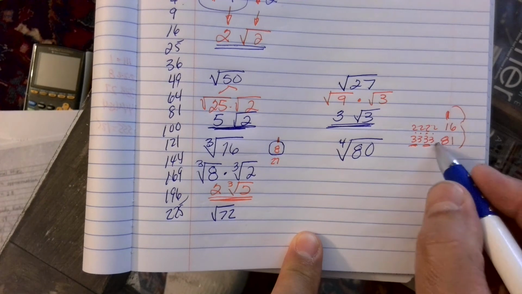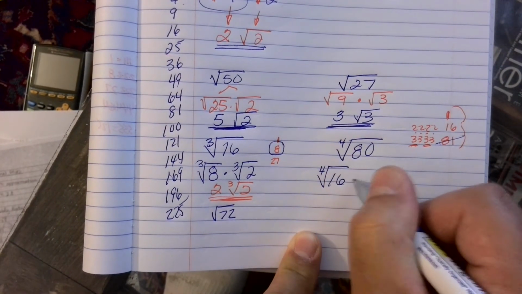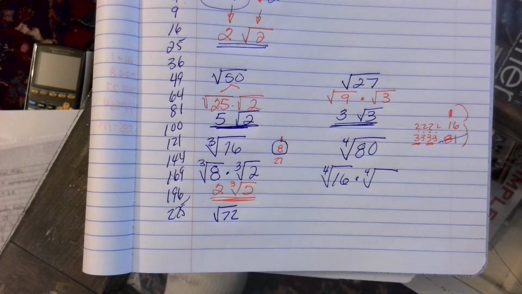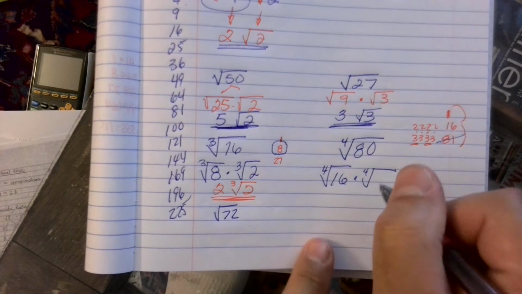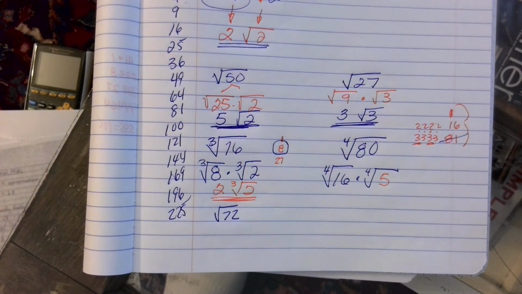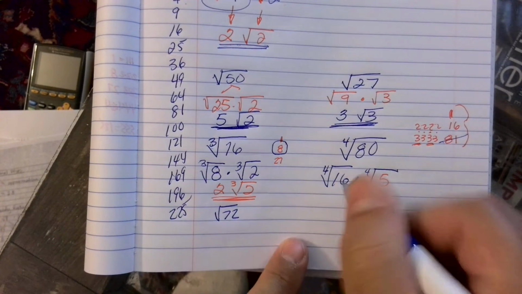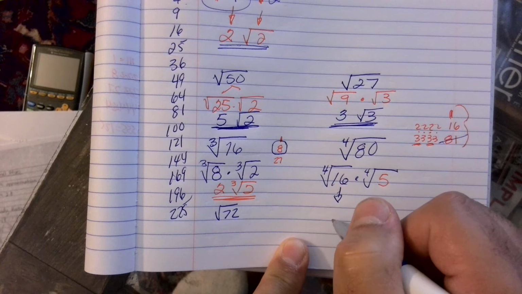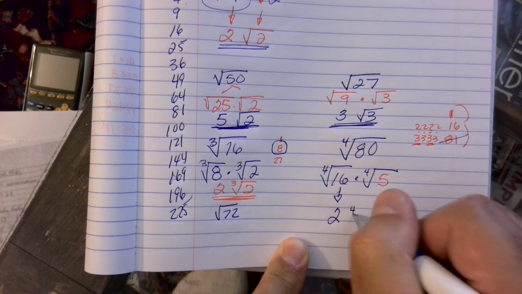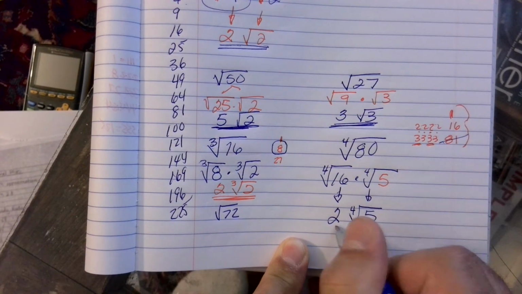And 81 is too big, so I'm going to go with 16. The fourth root of 16 times the fourth root of what will give me 80? I believe the answer is 5. Well, not the answer, but for that one, right? 5 times 16 is 80, and the fourth root of 16 can be simplified. It's 2, and the fourth root of 5, my remaining factor, just comes down.